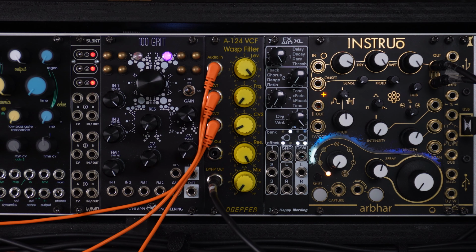But if you go all the way to 10 resonance and use longer envelope decay times, you can hear that the filter will start to scream quite aggressively. Okay, let's add some drums and mess with the filter controls.